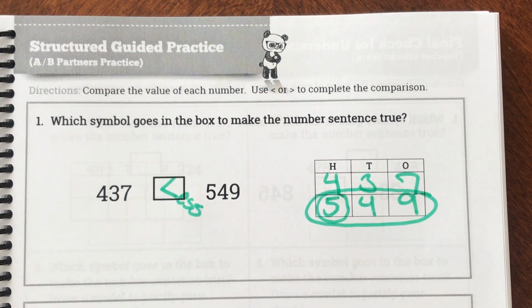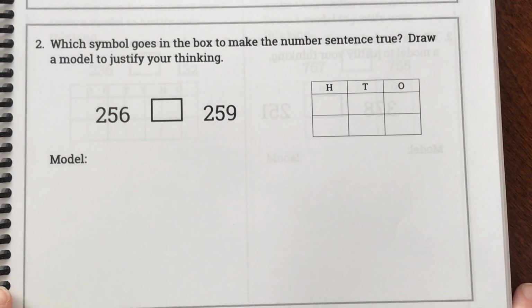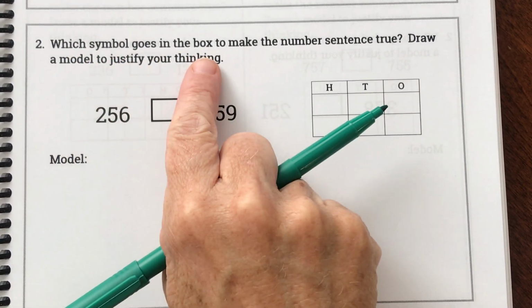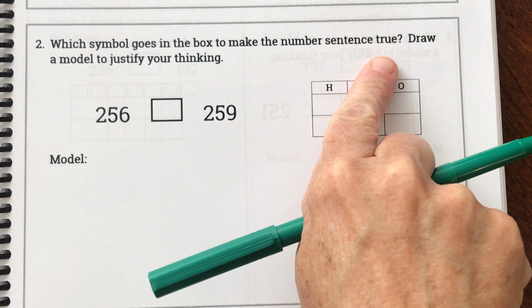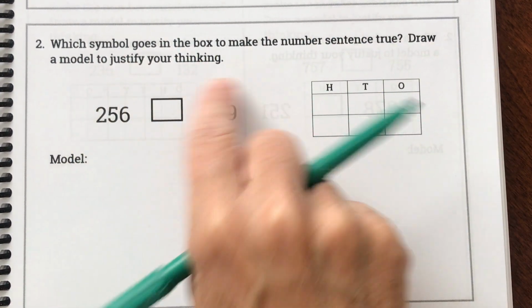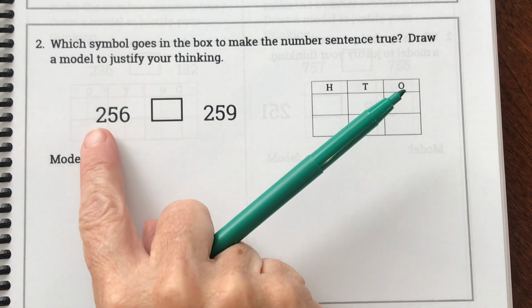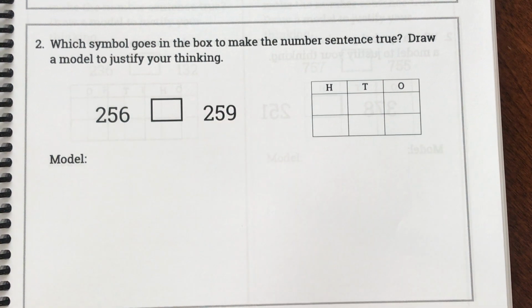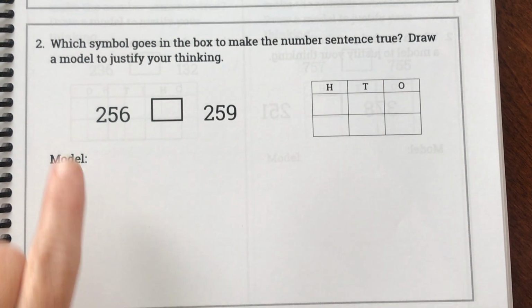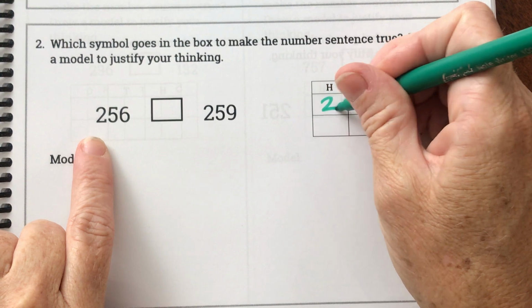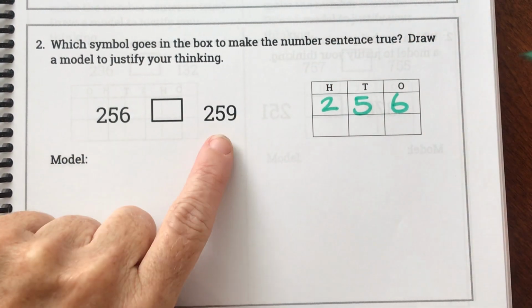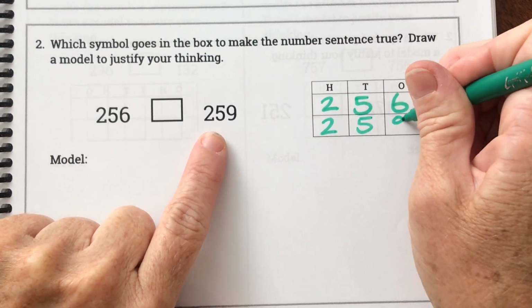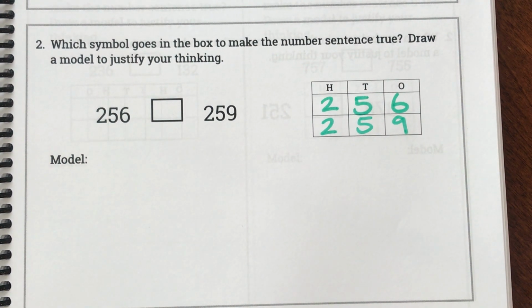Okay, friends, let's look at one more together. This one says, which symbol goes in the box to make the number sentence true? Draw a model to justify your thinking. Okay, so we have 256, and then our comparison box to 259. Okay, so we're going to write our numbers in. So we have 256 and 259.